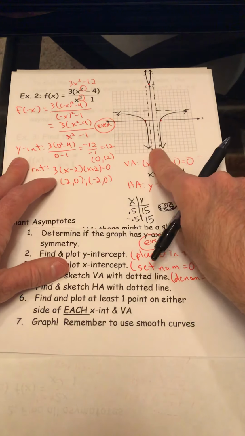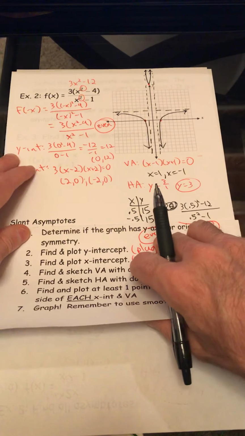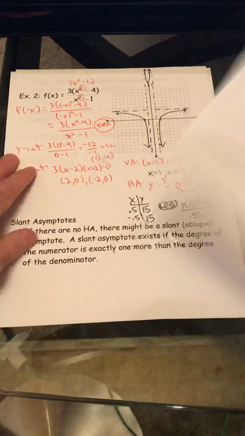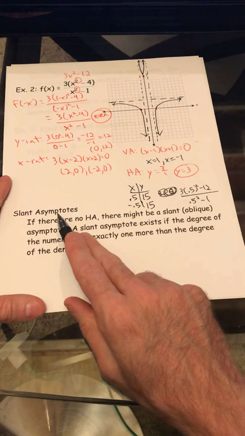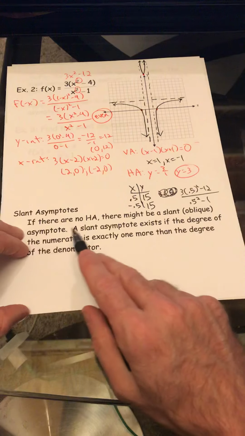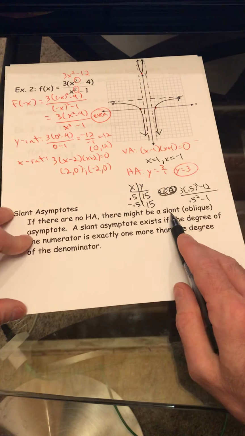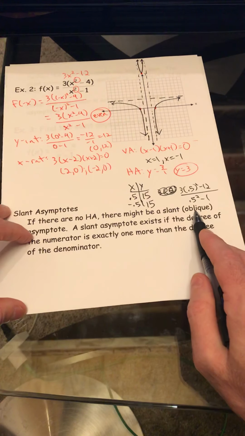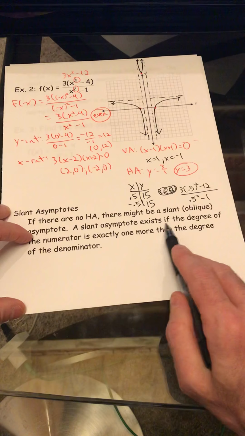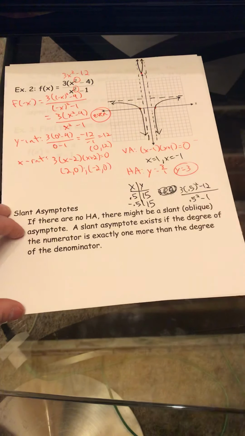So that really completes all of the kind of initial styles of these. Now, there is one final thing that can show up with these, and that is a slant asymptote. If there is not a horizontal asymptote, there usually will be a slant or oblique or even diagonal asymptote. It exists if the degree of the numerator is exactly 1 more than the degree of the denominator.